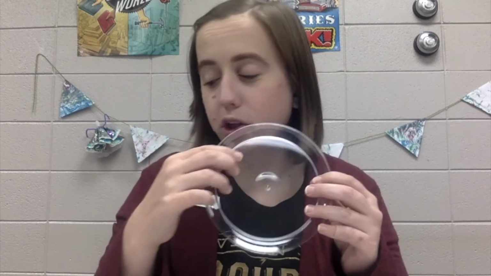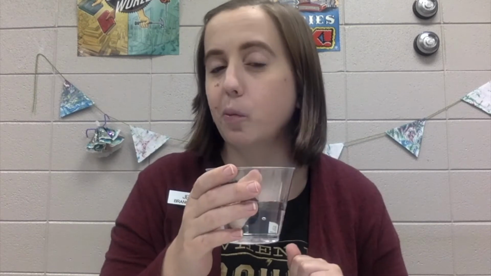Today we are going to be doing some colorful candy science. For this experiment you will need some colorful candies. I have M&Ms. You can use any type of colorful candy you like. You could use Nerds or Skittles, any other type of candies like that. You will also need a plate, any size or shape that you have. I just have a small, clear, round one. And you need some water, preferably warm water.